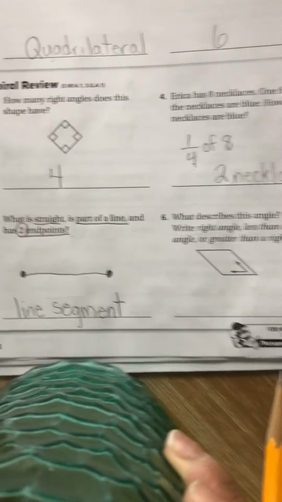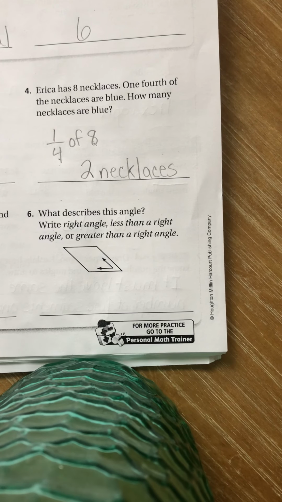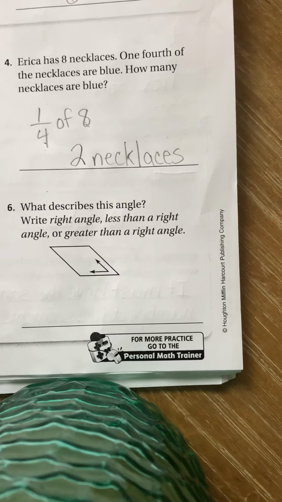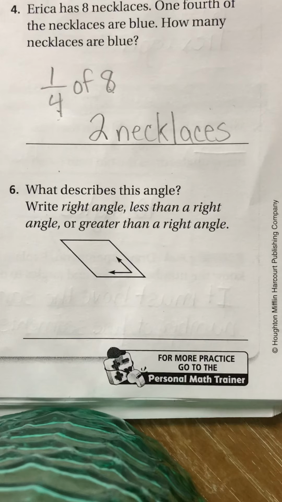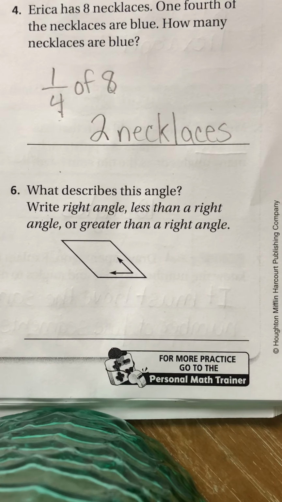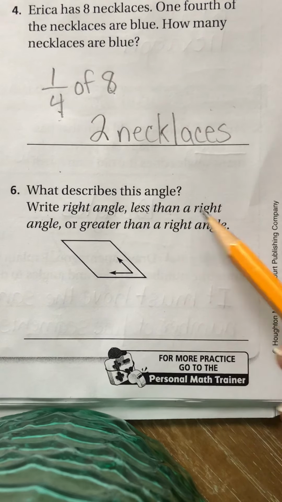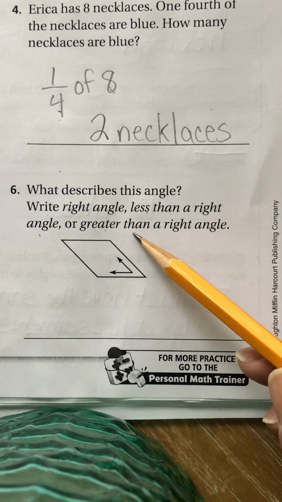All right. Number 6, it says, what describes this angle? Is it a right angle, less than a right angle, or greater than a right angle? Now remember, we've already learned the geometry terms. So we're either going to write a right angle, acute angle, which is less than a right angle, or obtuse, which is greater than a right angle.